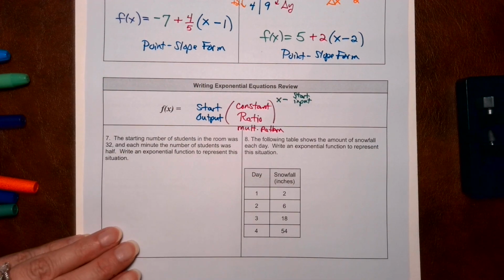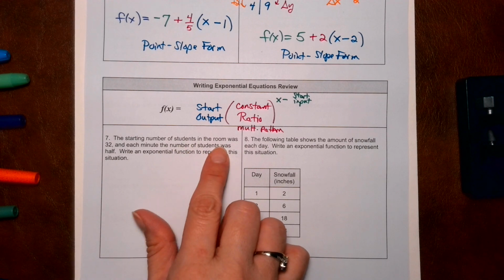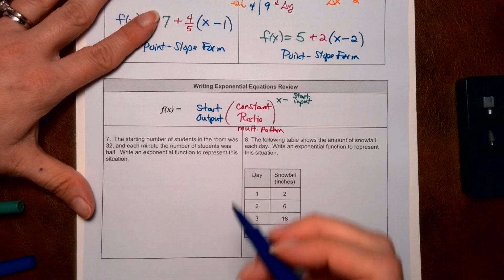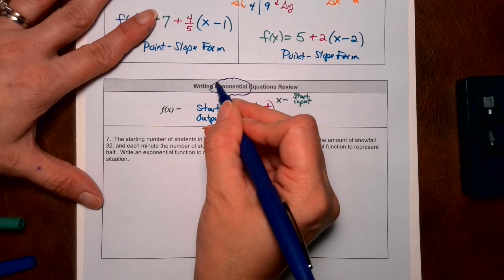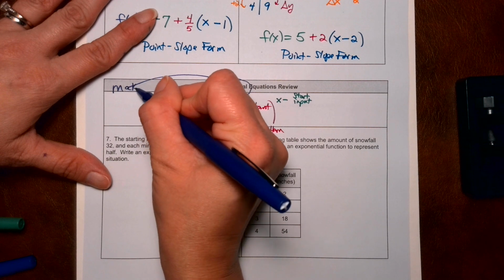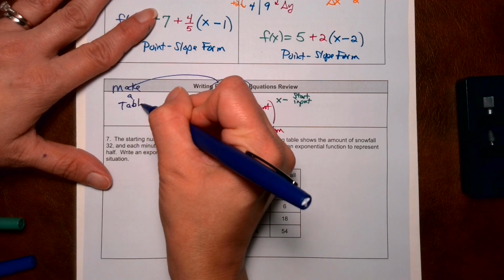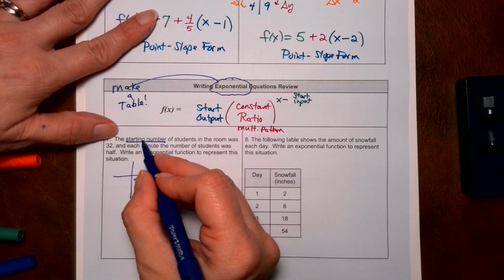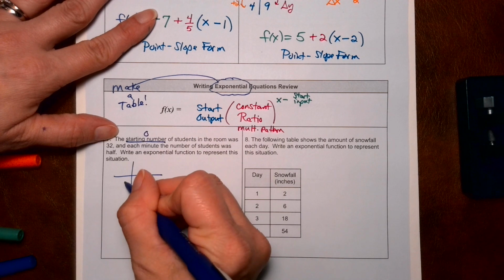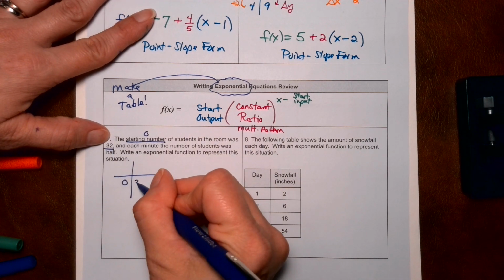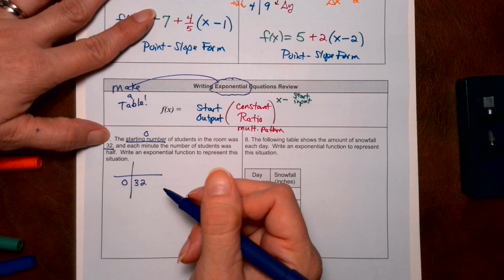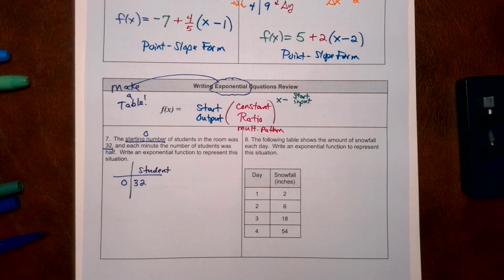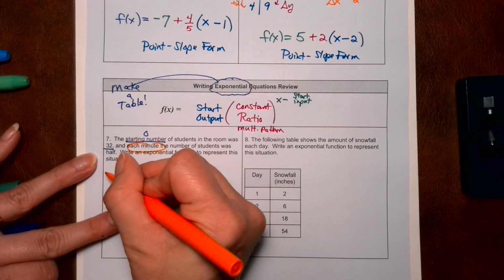Let's review a little bit. The starting number of students in the room was 32. So what we're going to do for exponentials, a lot of times with exponentials, whether you're graphing or writing equations, is make a table. Make a table for exponentials. Okay, so we have the starting number. When it says start, that means you're going to have a 0. The starting number was 32. So this is students. And then each, that's an important word, each minute. So these are minutes.